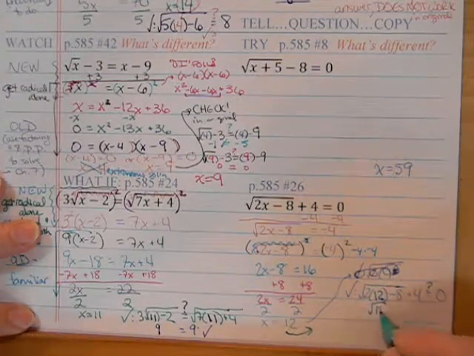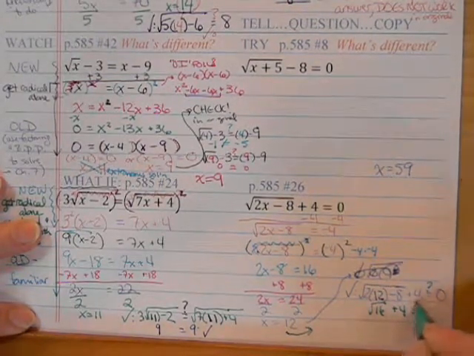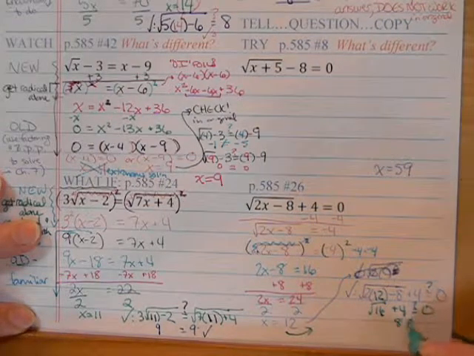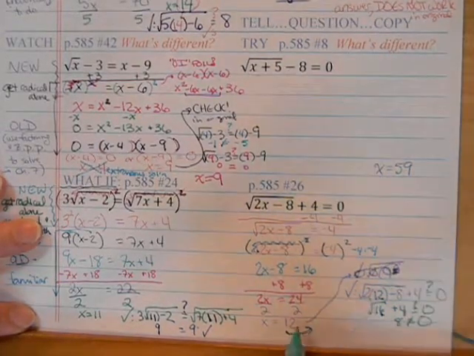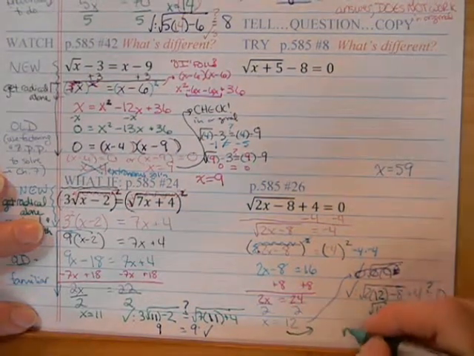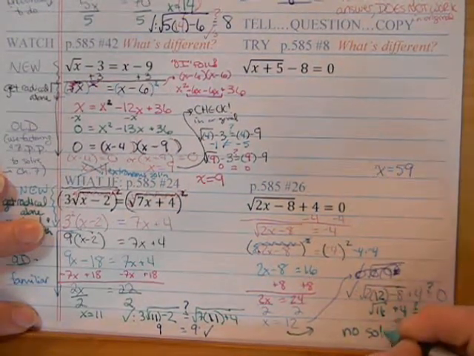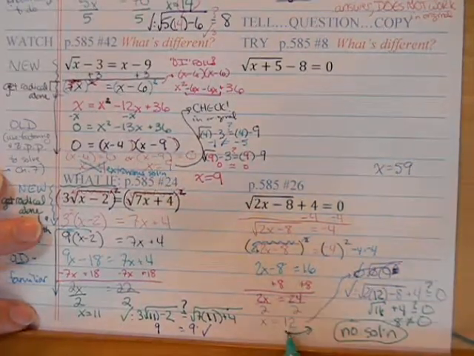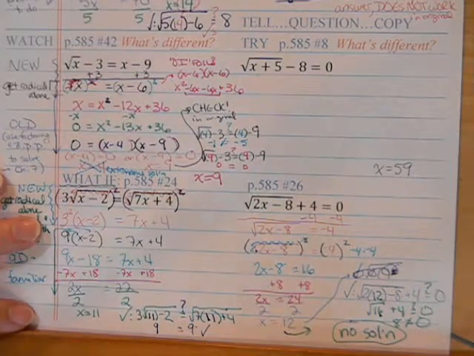Radical 16 plus 4, does that equal 0? Radical 16 is 4, 4 plus 4 is 8. 8 does not equal 0. And since that's the only solution here, not only is it extraneous, it means there's no solution whatsoever, because the one answer we got algebraically does not work in the original.